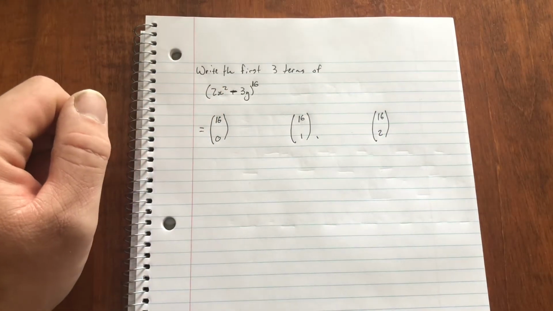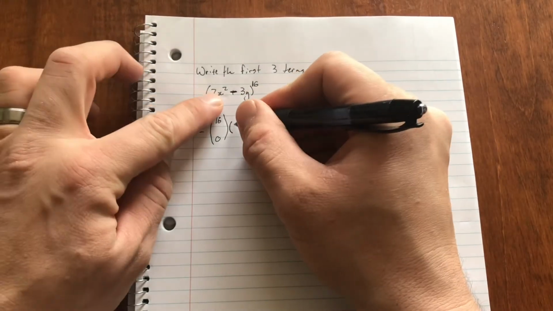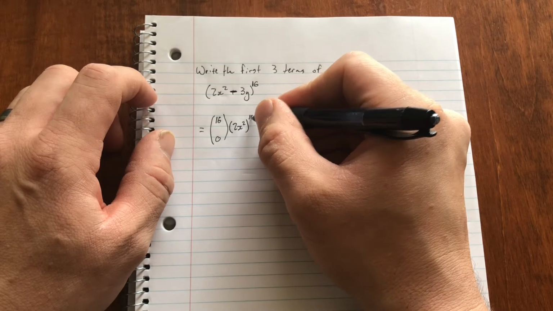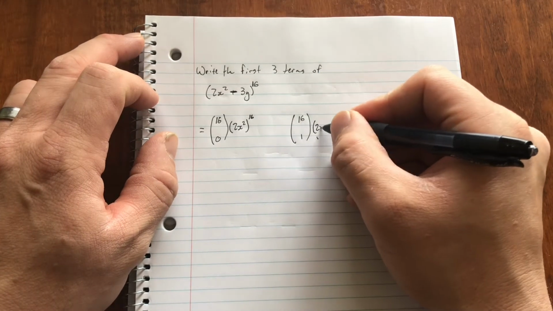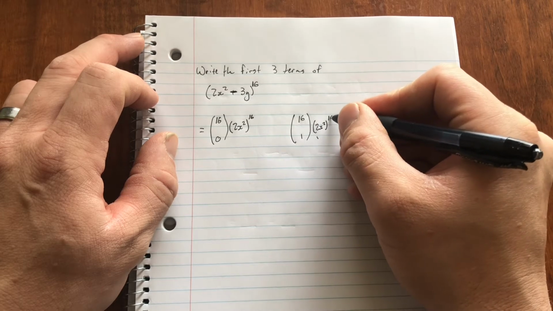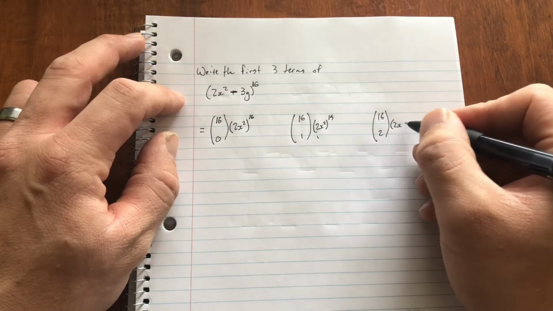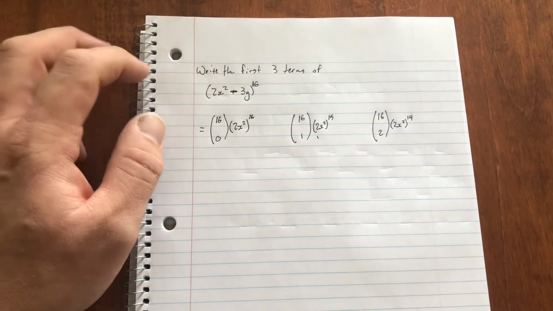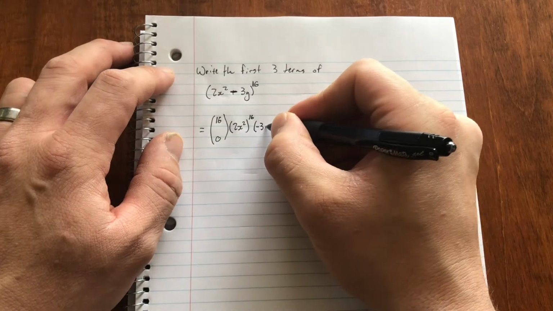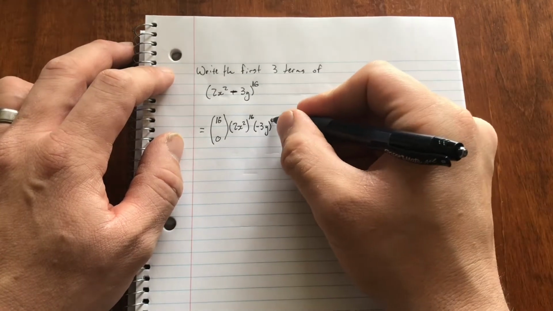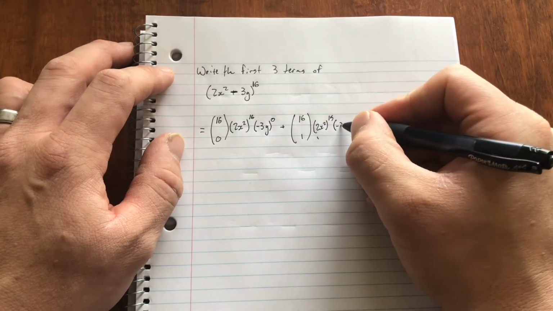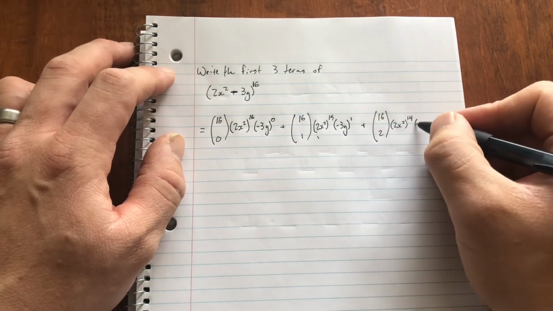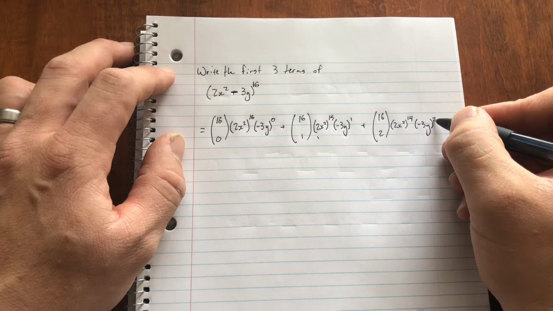Now, in the binomial expansion, you take this value, whatever it is, and the exponent counts down from 16. So this is going to be (2x²) to the power 16, then (2x²) to the power 15, then (2x²) to the power 14. Now that second term, this negative 3y, counts up. So it starts from 0, goes to (−3y) to the power 1, and then (−3y) to the power 2.